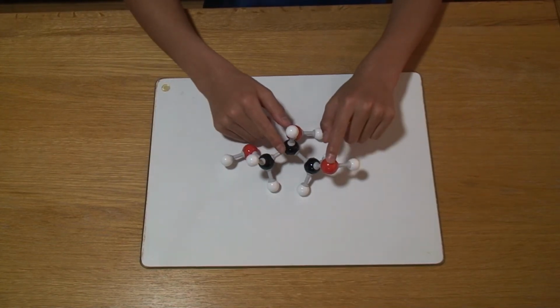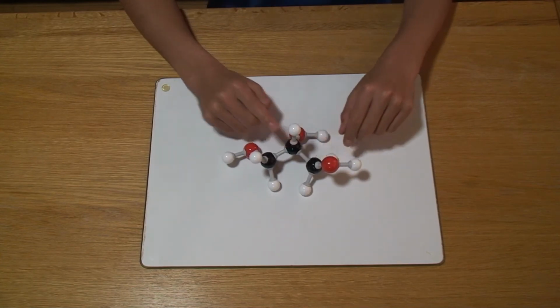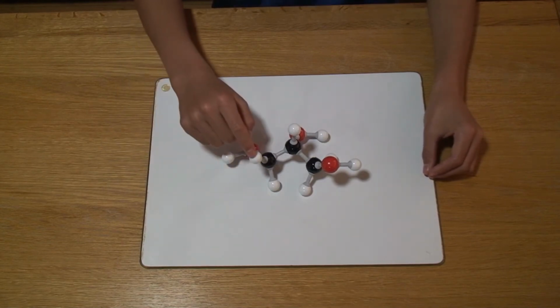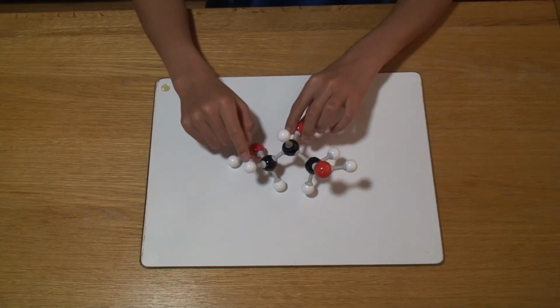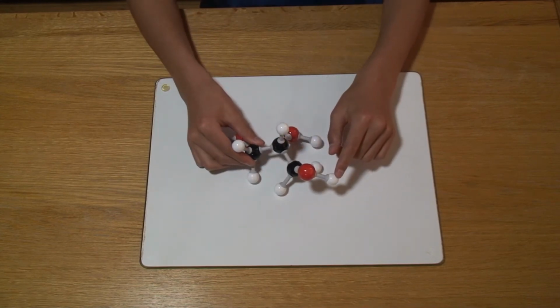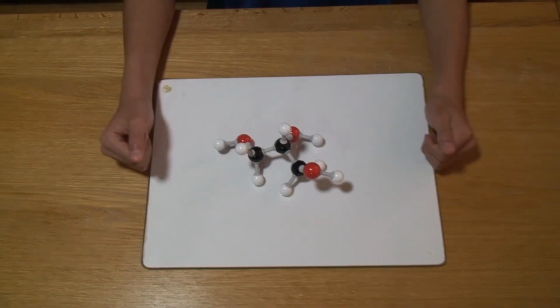Next we can look at an example of an oxygen atom. This oxygen atom has 1 bond to a hydrogen atom and 1 bond to a carbon atom, so it has 2 bonds. Let's look at hydrogen next. This hydrogen atom has 1 bond and only 1 bond to this carbon atom, and this hydrogen atom has 1 bond and only 1 bond to this oxygen atom.